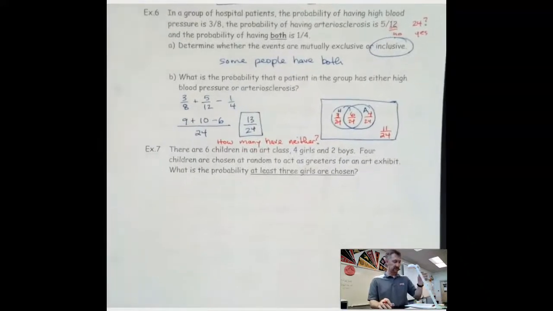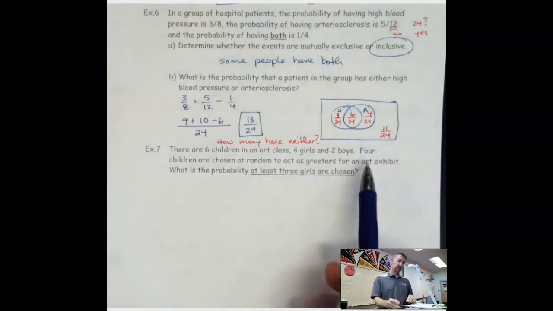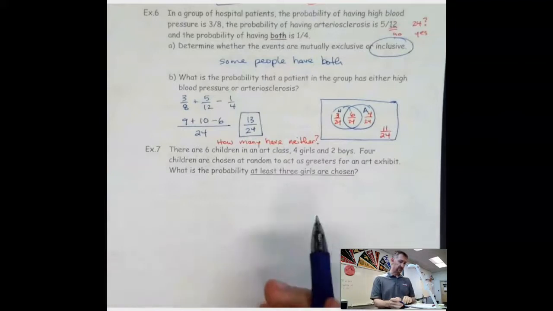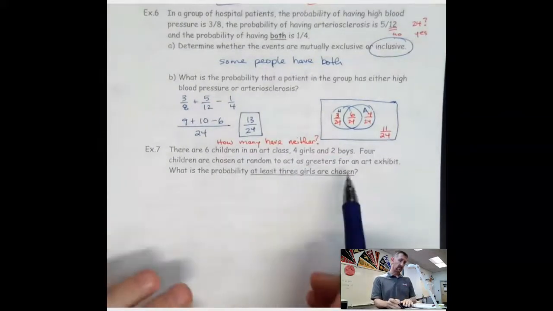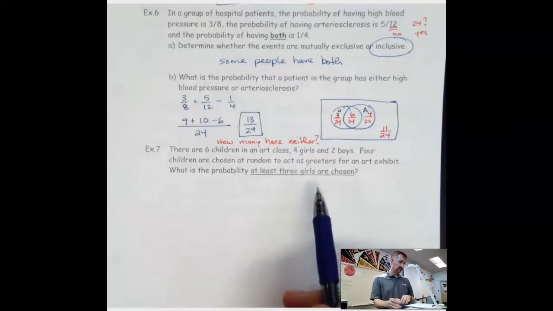All right, last one here. So, 6 children in our class, 4 girls and 2 boys. 4 children are chosen at random. Okay. What is the probability that at least 3 girls are chosen?